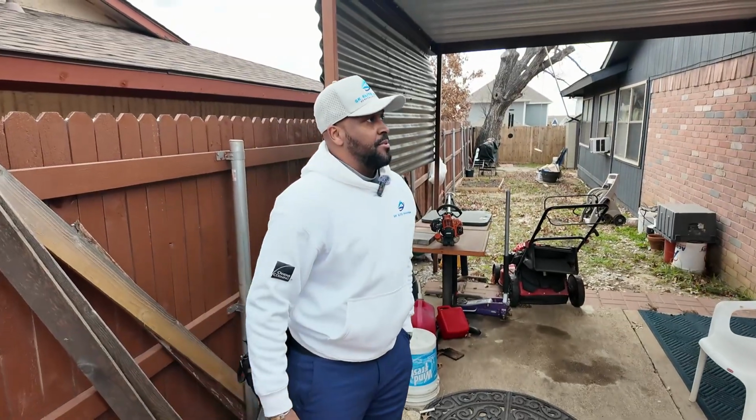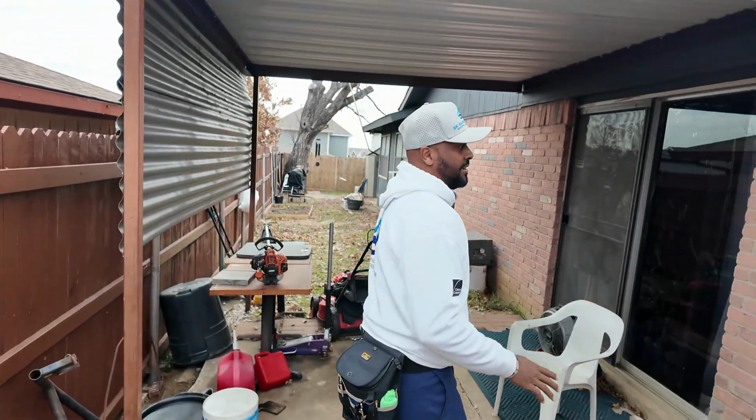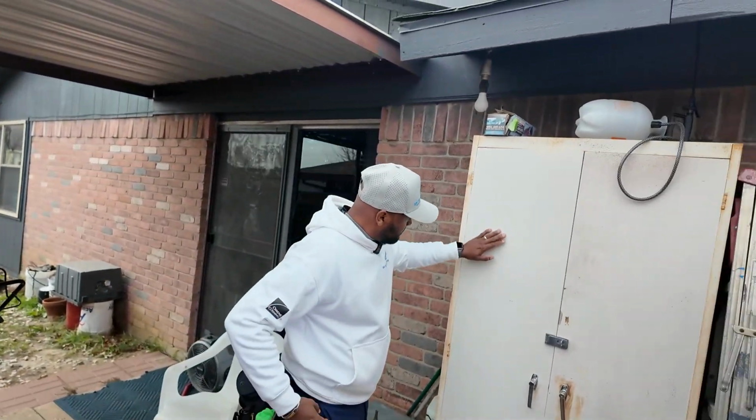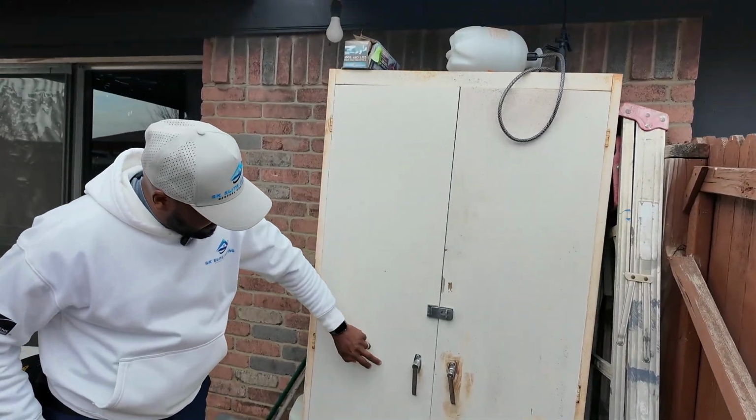All right, as I come through here, the first thing I notice is this cabinet. All these little spots is actually hail. It's hail splatter. And you need to ask yourself whether or not it created a dent, or is it just this kind of cosmetic thing that it did.